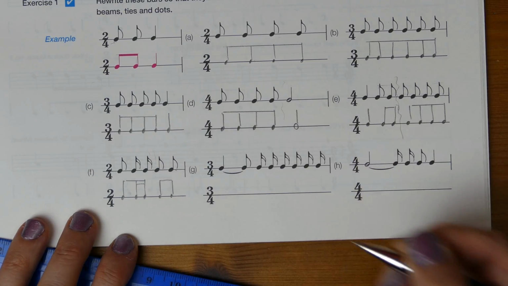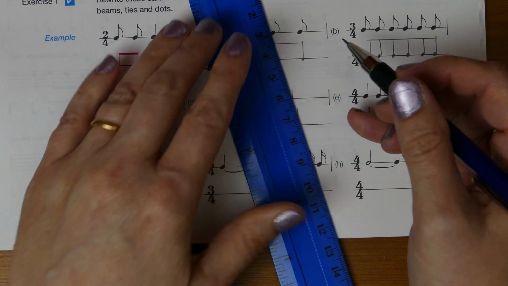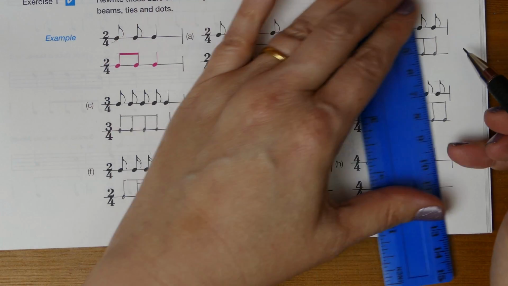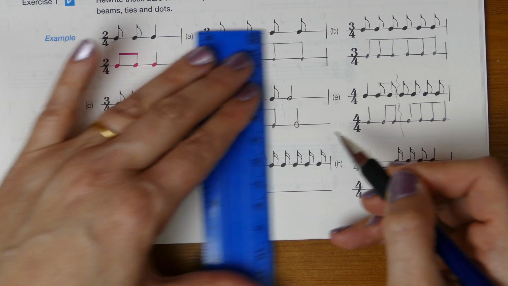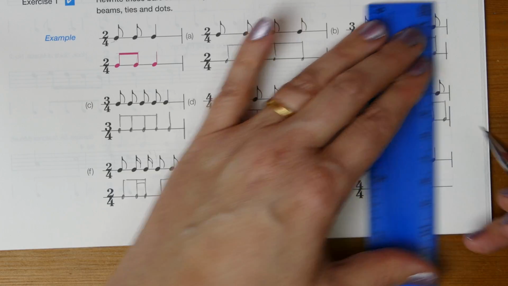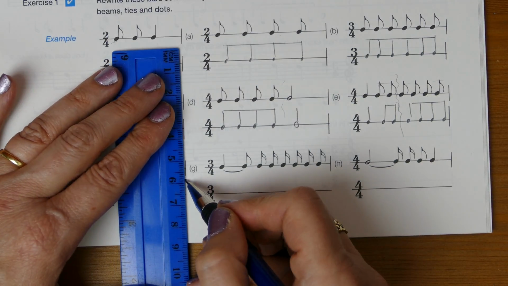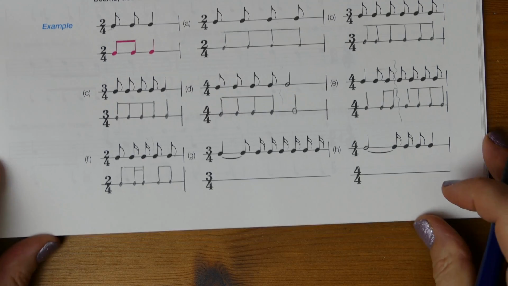There we go. Okay. Actually, I just realised, just to be absolutely accurate, we need our bar lines at the end, don't we? How very naughty of me. It's always best to be absolutely sure you've dotted the I's and crossed the T's. We don't want to lose any marks just by a few silly little omissions.